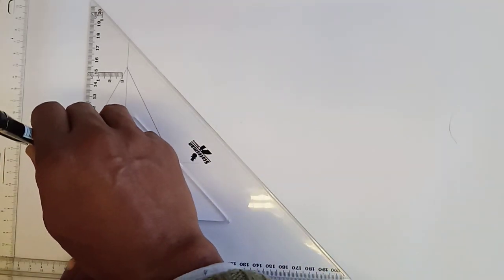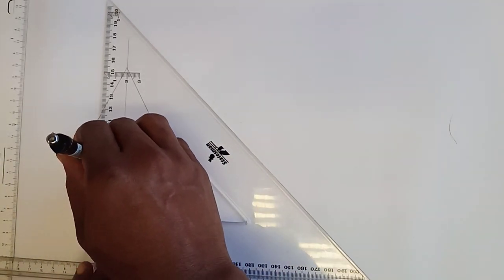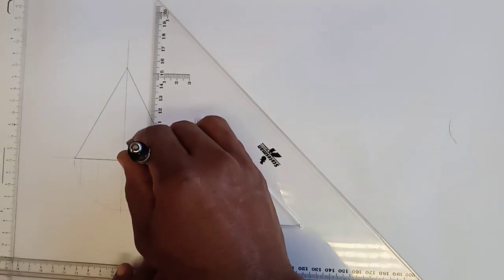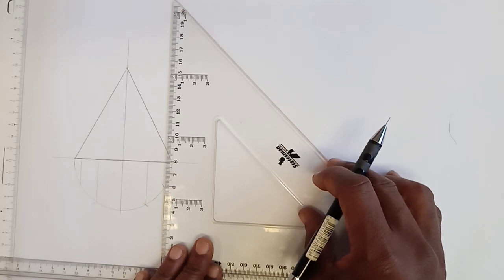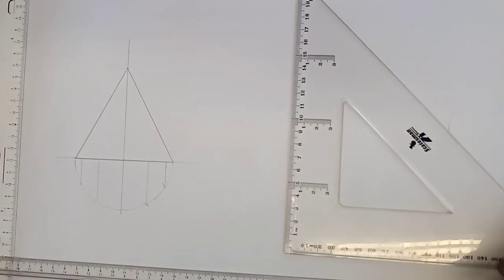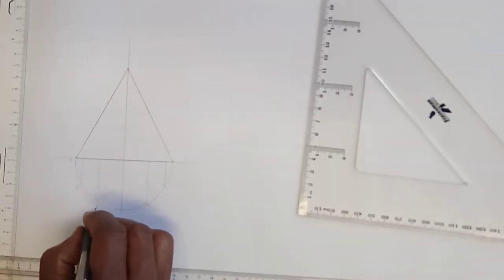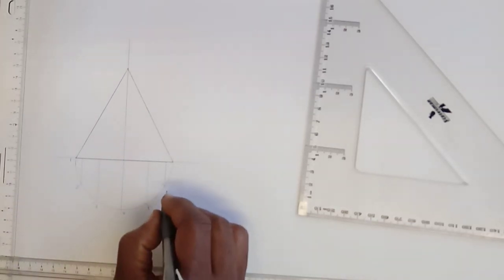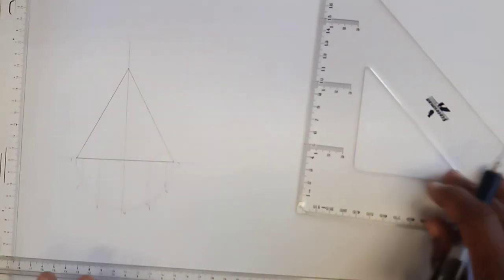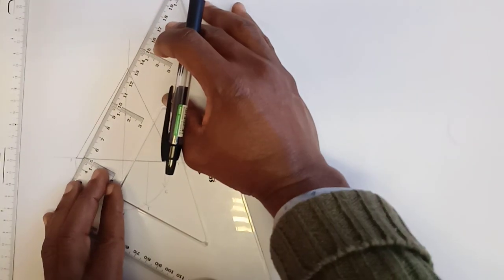First we project perpendicular to the base. Okay, we'll number them. This is 1, this is 2, 3, 4, 5, 6 and 7. Now we draw the projections to the apex.